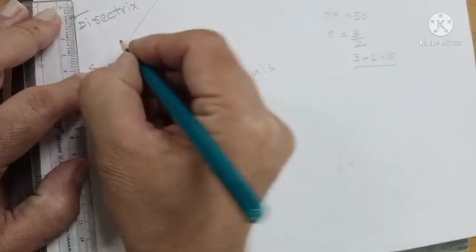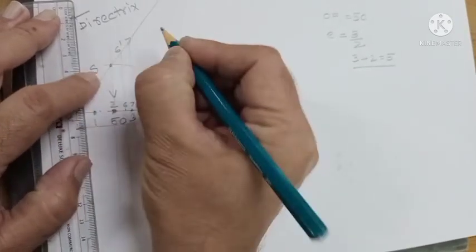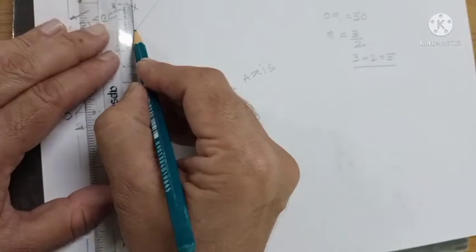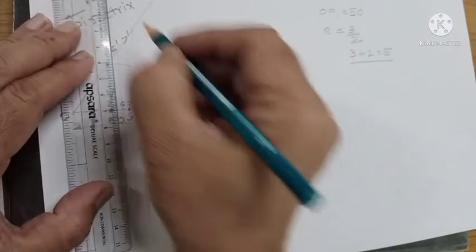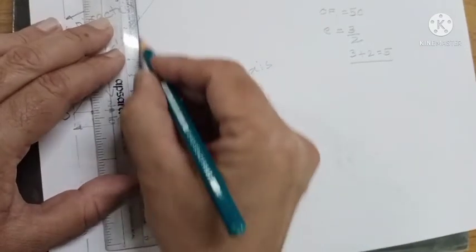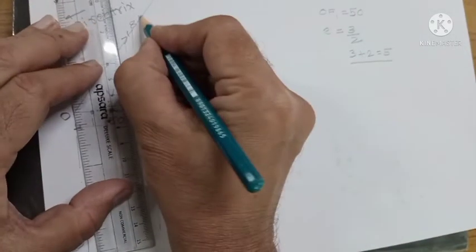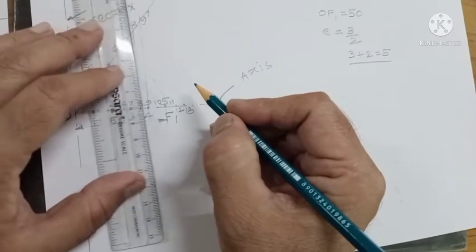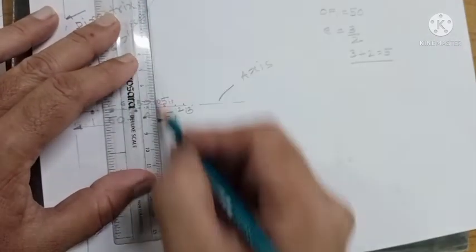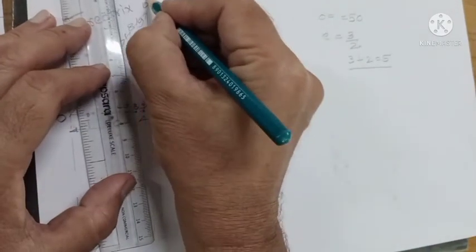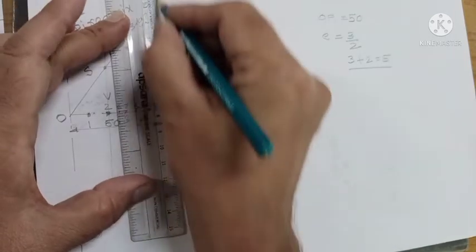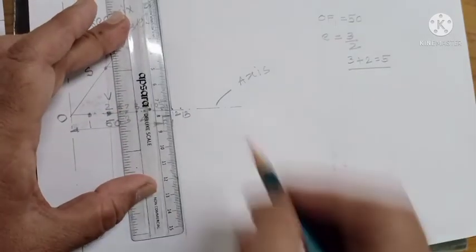So I am marking this point as 6 dash, 7 dash, then 8 dash, upside and downside, then 9 dash, 10 dash, it is 11 dash. Use the 2H pencil.